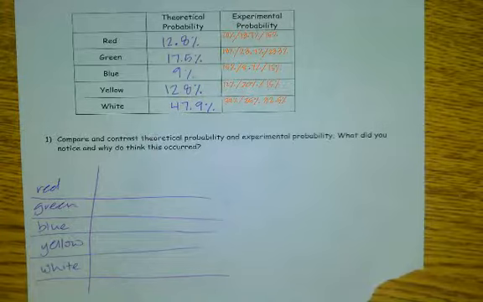Now let's go to 20 spins. What do you notice about the data? It's not the same. Some of them changed, like the blue and yellow changed. Okay, but all in all, what do you notice as far as the difference? It's getting closer, right?